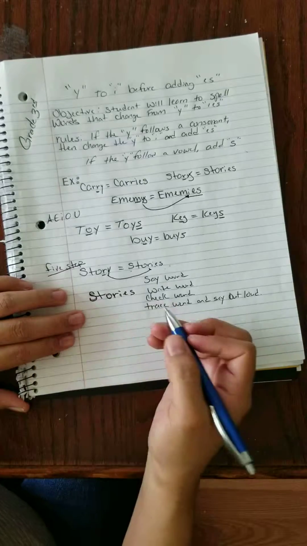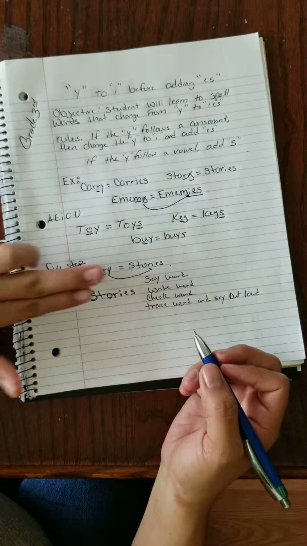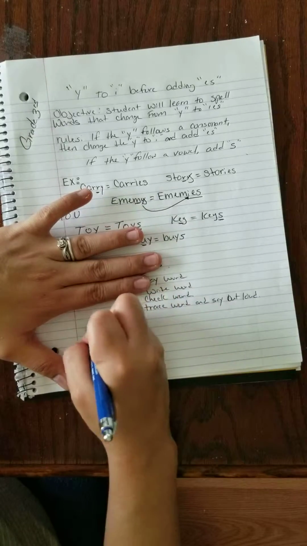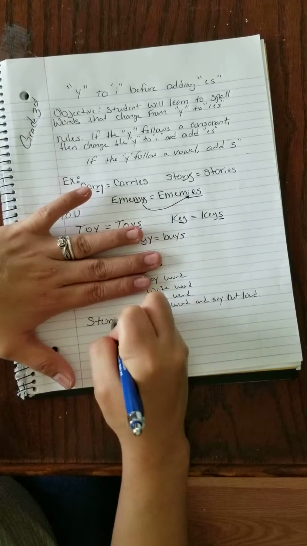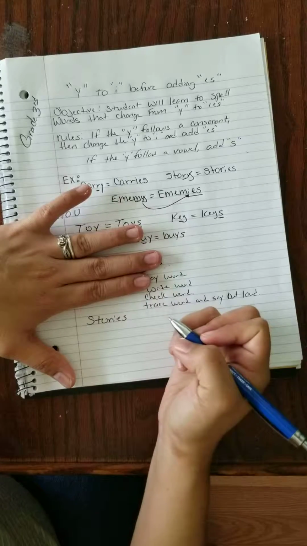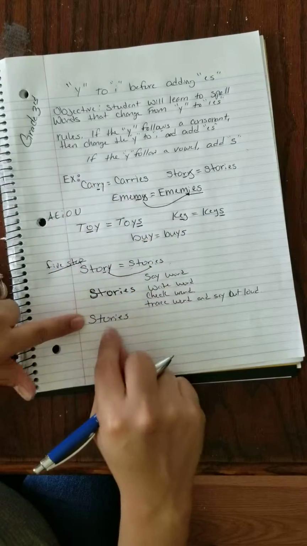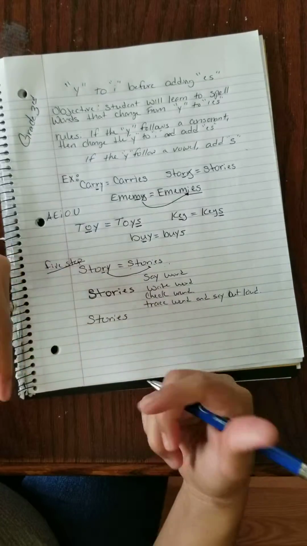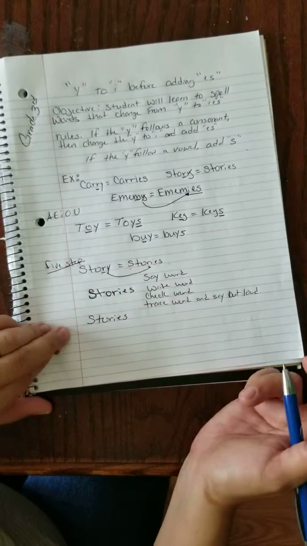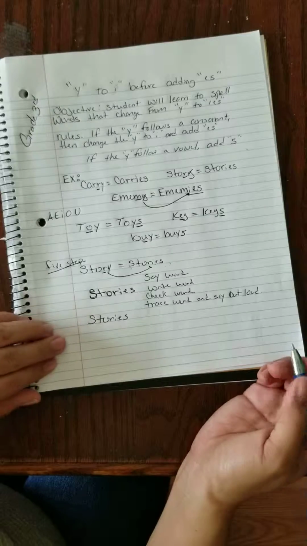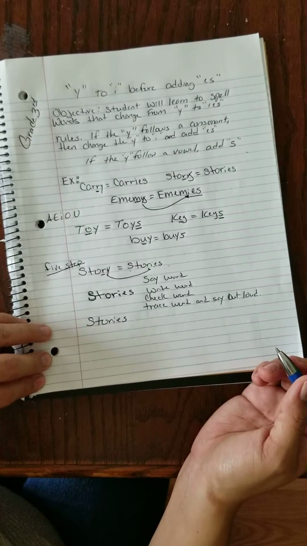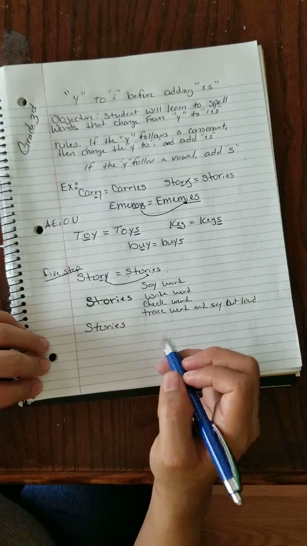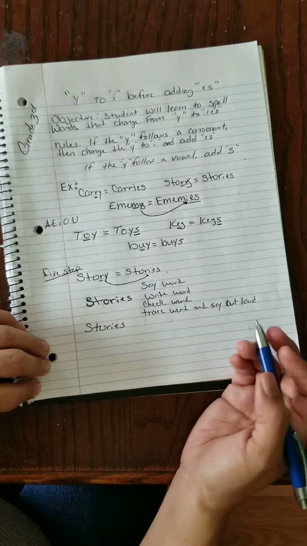So next they can cover it up and write from memory. So it's going to be STORIES. Once they write it, they can double check it, see if it's correct, and if it's right, they get to move on. Now, if a student has spelling words for the whole week, they can try this strategy at home with their parents.